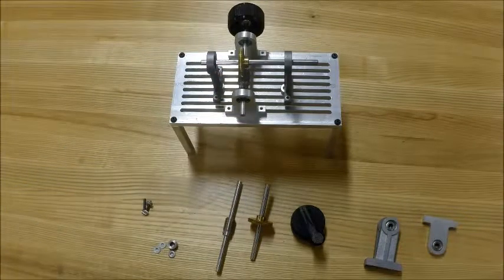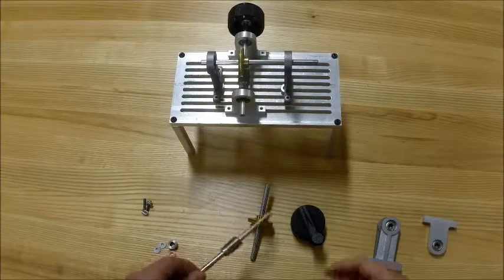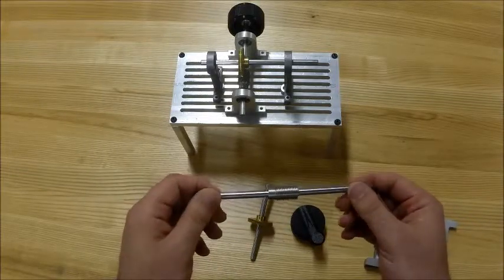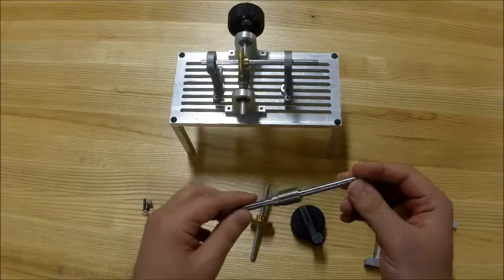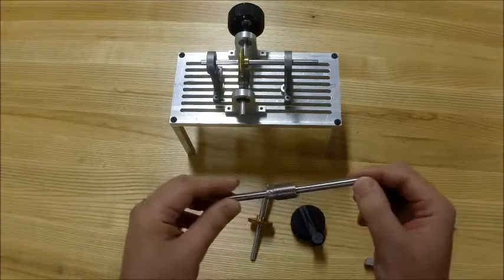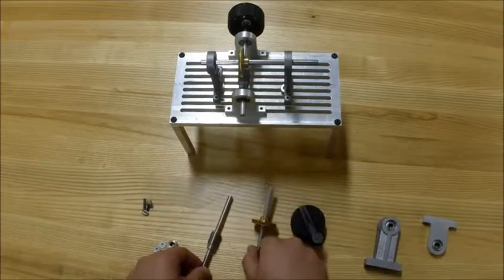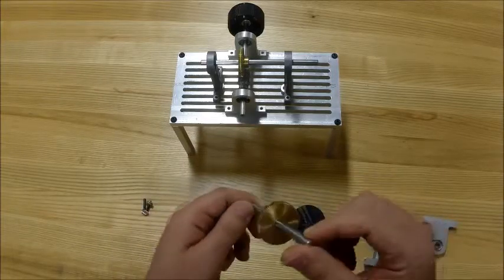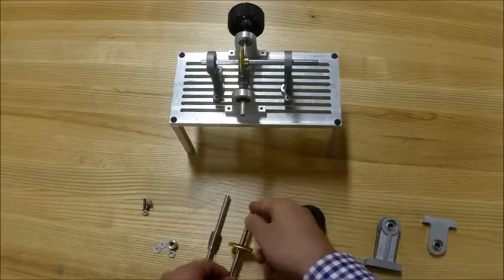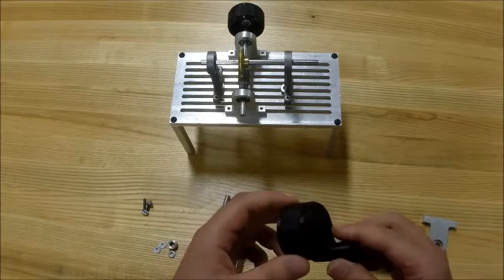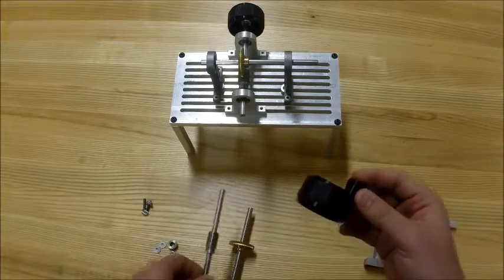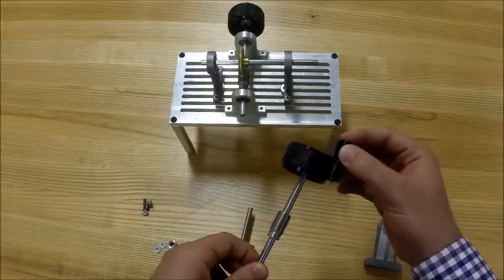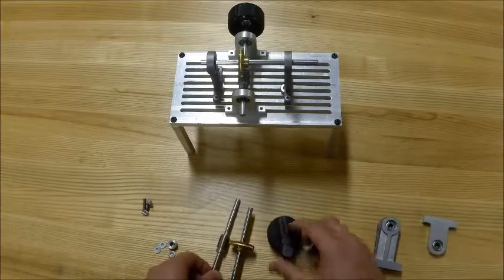So let me explain the components to you. Again, this is the worm. It looks like a threaded rod on a shaft. This is the worm gear. Very fine gear. This is the knob that we have. We put it at the back of the worm so it is easy to rotate.